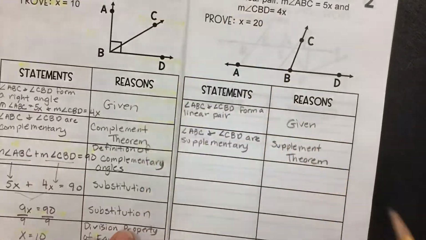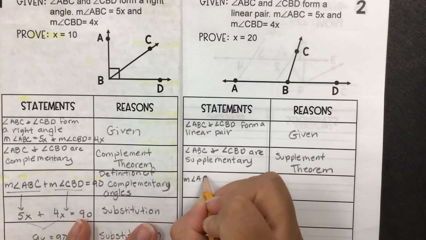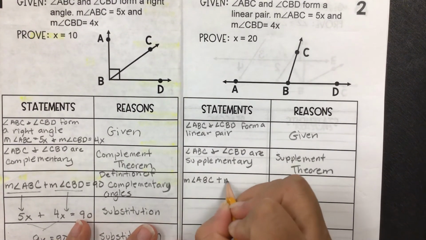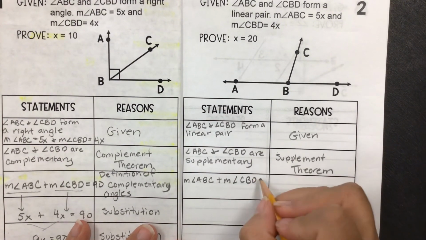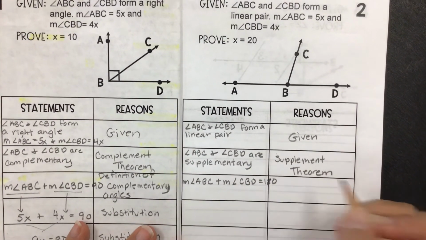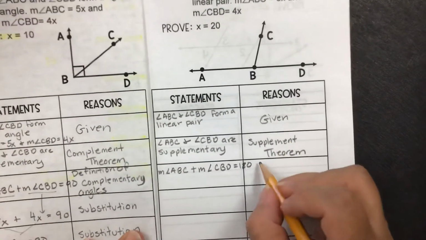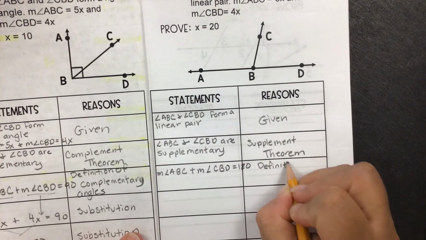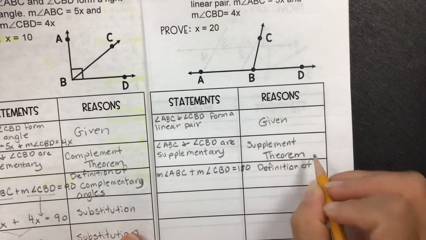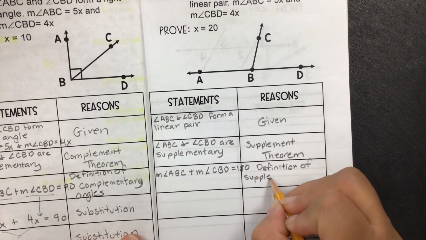Now that we know that they're supplementary, we can say that the measurement of angle ABC plus the measurement of angle CBD is equal to 180. So it's equal to 180. That means it's the definition of supplementary. That means that that's what it means when you have two angles that equal 180.